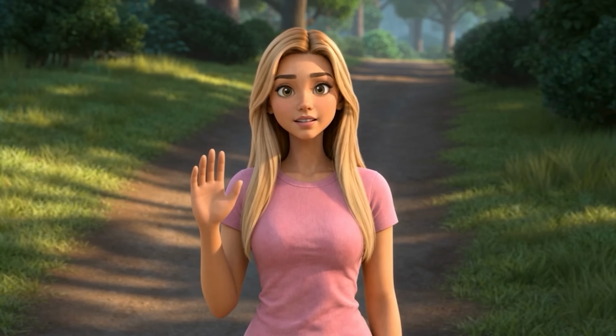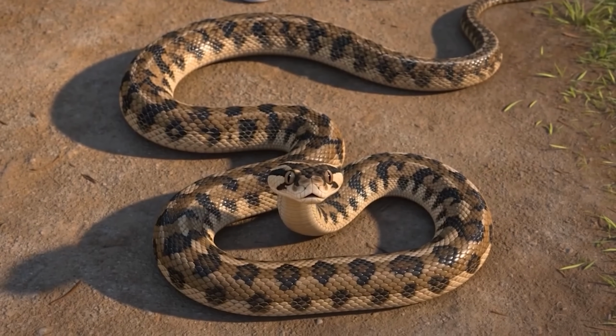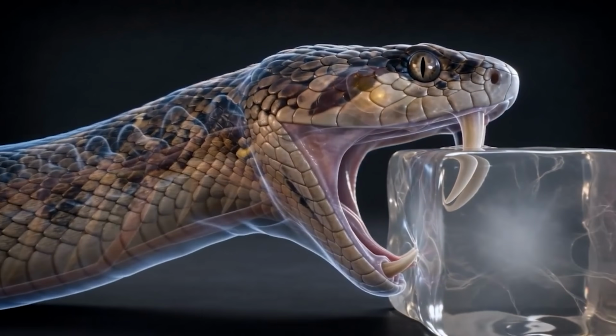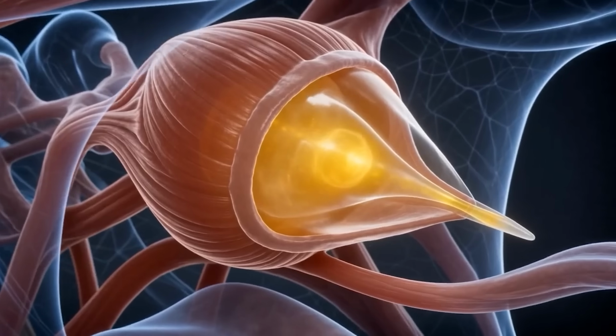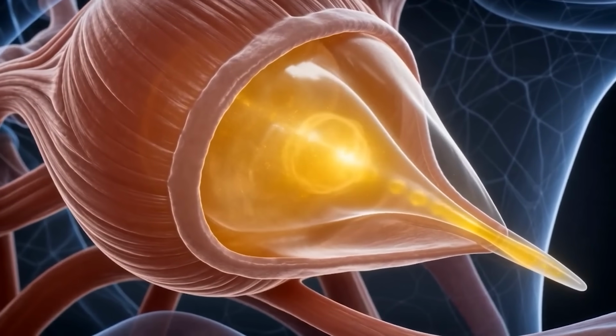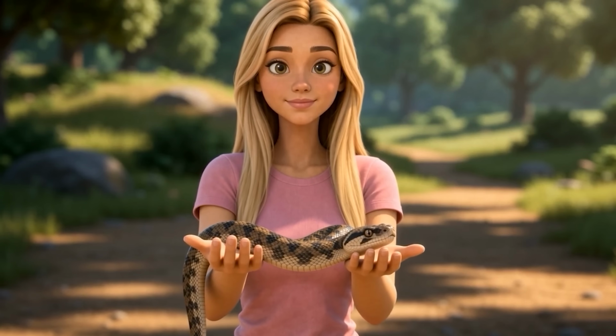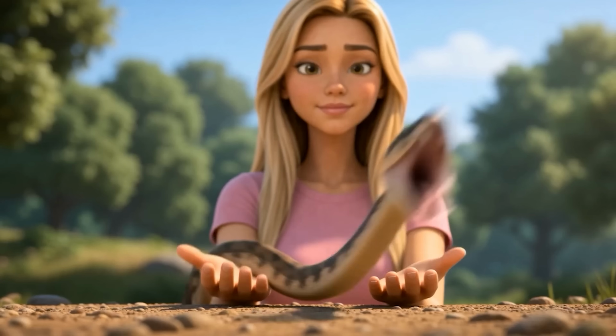Hello everyone, do you know how snakes poison you? Well, they dig their fangs in your skin. They have a venomous sac inside them, which releases the venom through their fangs into your body. So as long as you are handling them with care, they won't kill you.